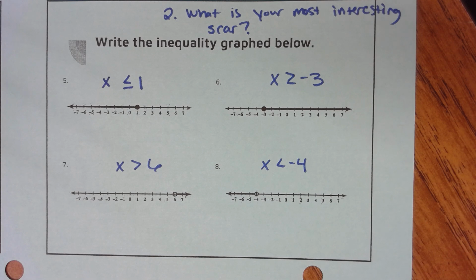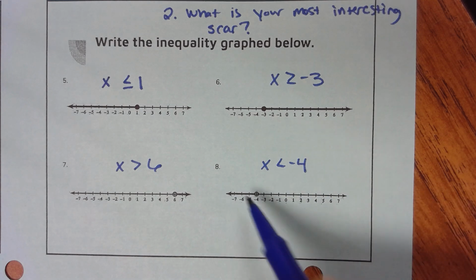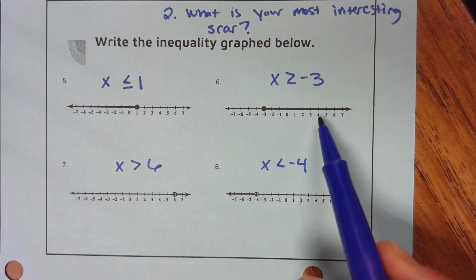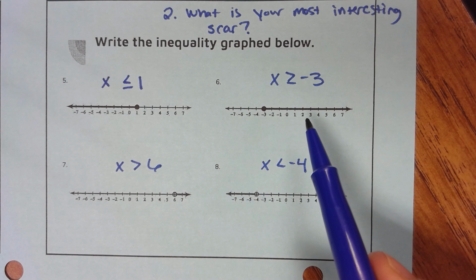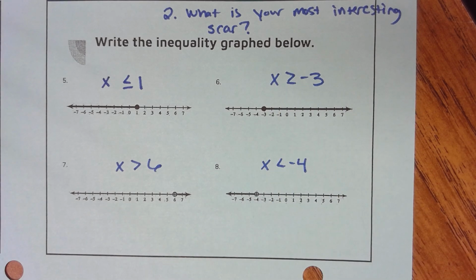Number 7 is showing that x is greater than 6. Number 8 is showing that x is less than -4. Again, read them out loud. If you don't know, think about what numbers are shaded, right? Like, let's use a greater than here. If I'm like, oh, 4 is shaded here, and it is bigger than -3. Thus, x needs to be greater than or equal to -3.